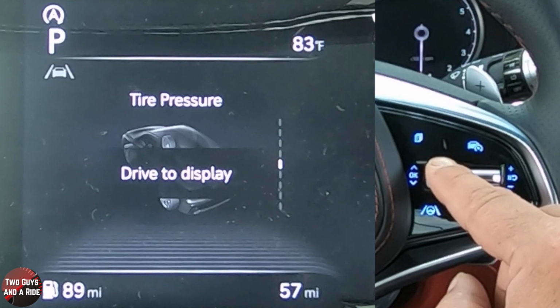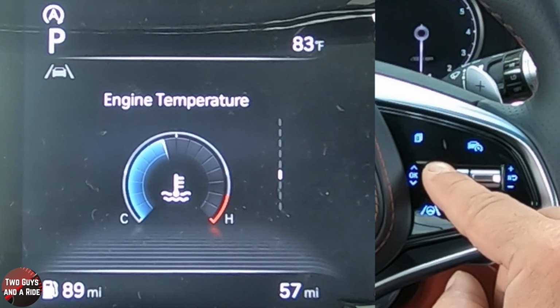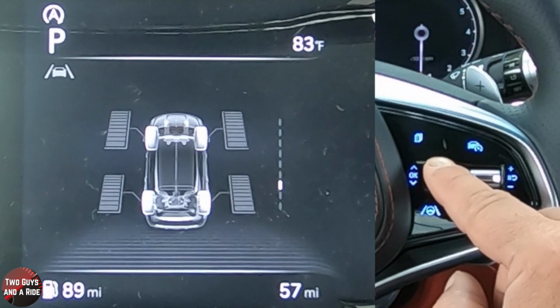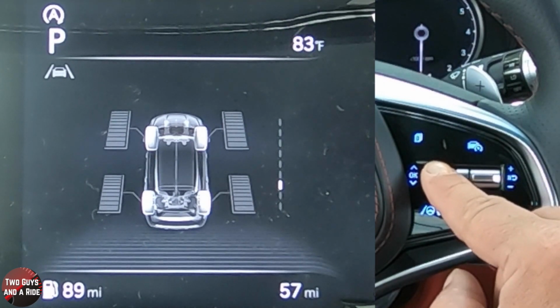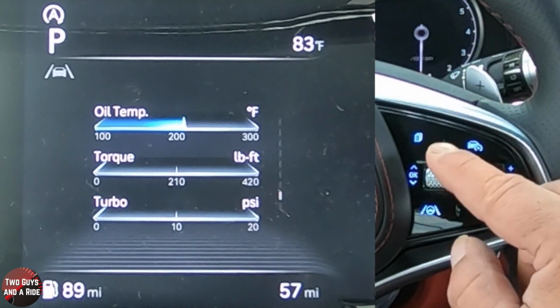Tire pressure. When you drive, this does display, gives you tire pressure for all 4 tires. Go down again. Here we have engine temperature. And here we have traction. This is for your all-wheel drive system, so it'll tell you which tires are getting traction. Go down one more. Like this one, it gives you the oil temp, it gives you the torque, and it gives you the turbo boost in PSI. So I think that's kind of a neat thing. I like it when they include torque.